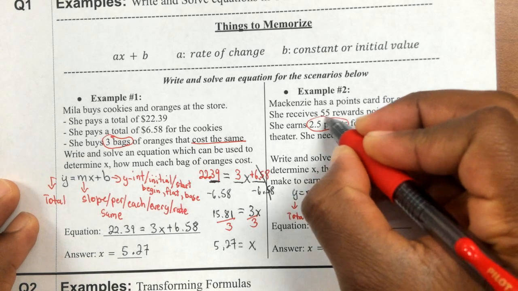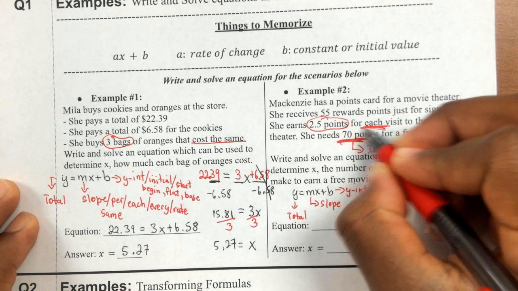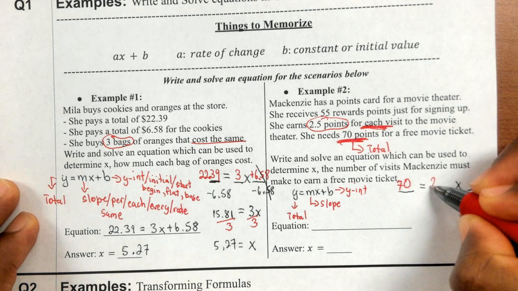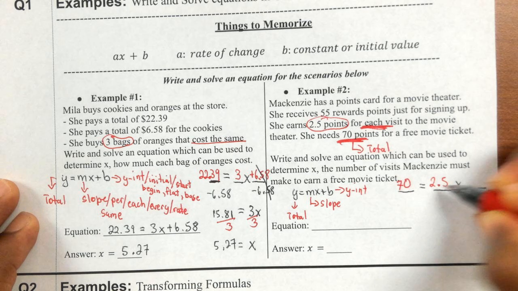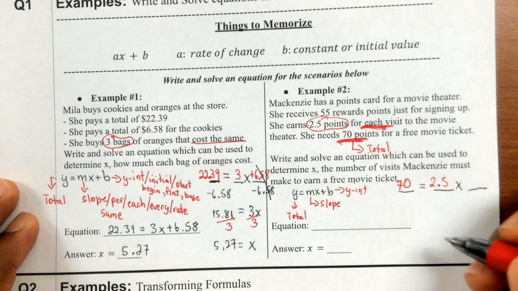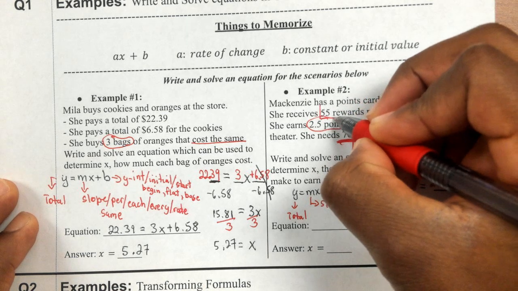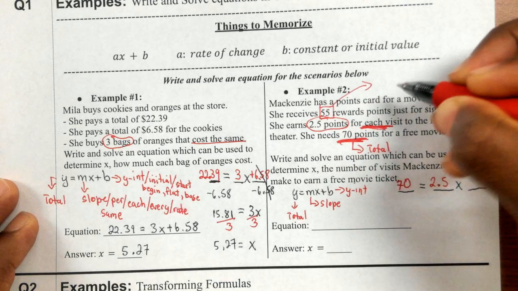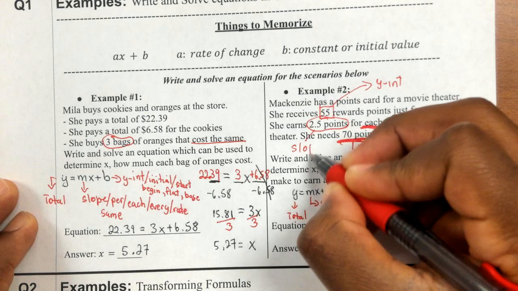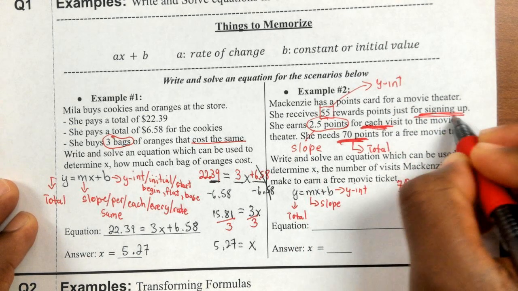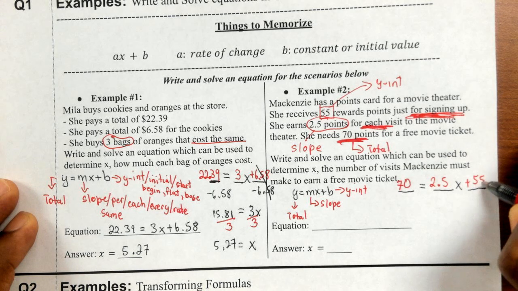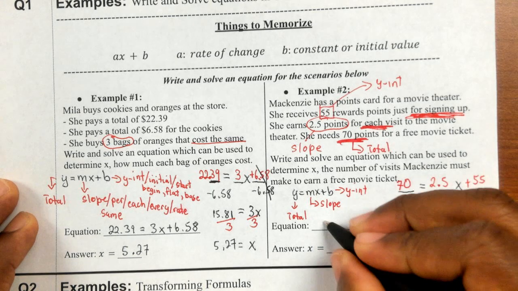What do you think represents your slope? Yup, the 2.5, because that is what you earn for each visit to the movie theater. You get 2.5 points for every visit, and that "for each" makes me realize that's my slope. And then your y-intercept is the 55, because that is what you are starting with, what you get for signing up. So plus 55. That's my equation.